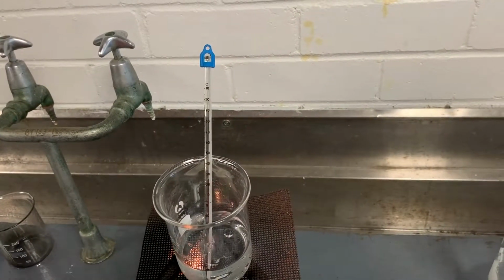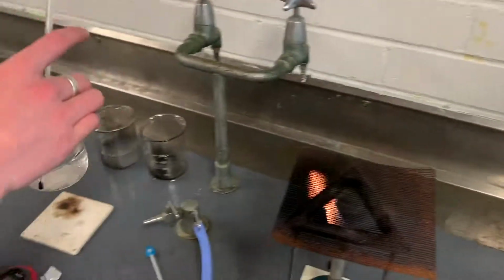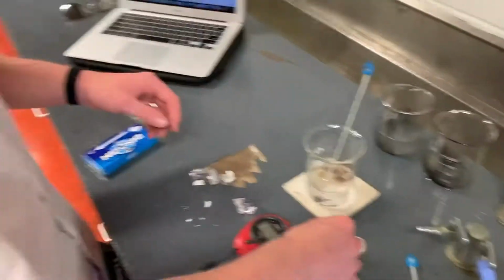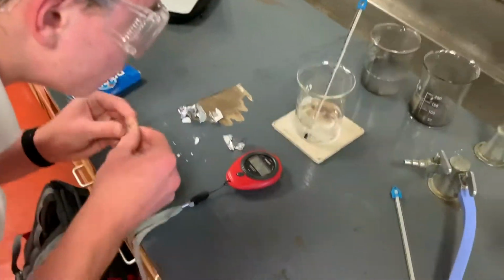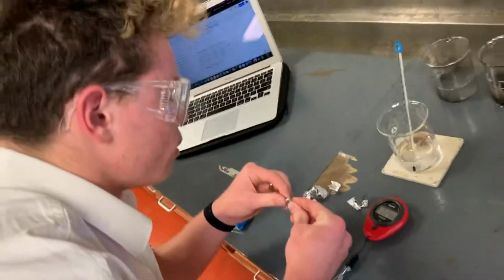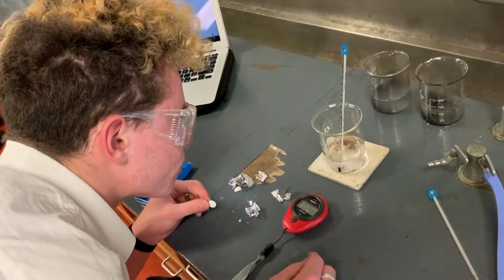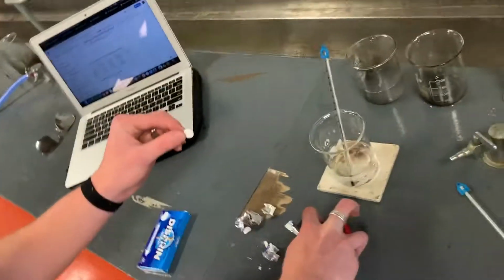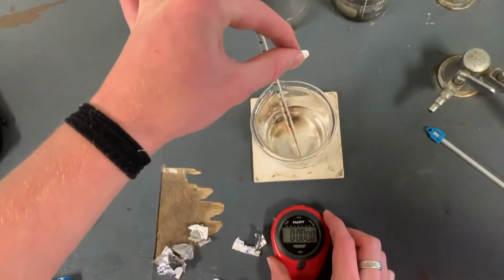I will again remove it and place it on the bench mat so it does not damage the bench. I will open the dispersion package and again place it in the beaker and start the timer.